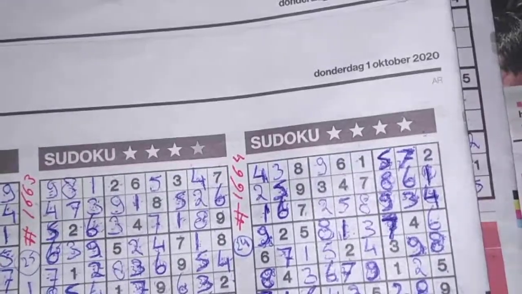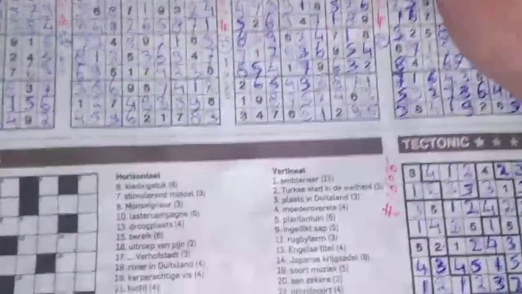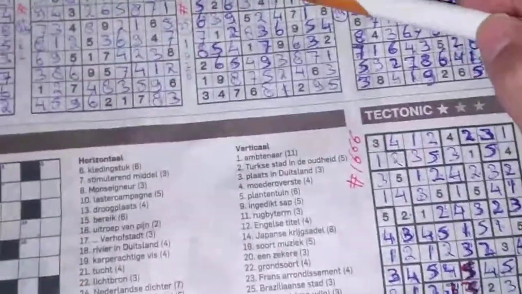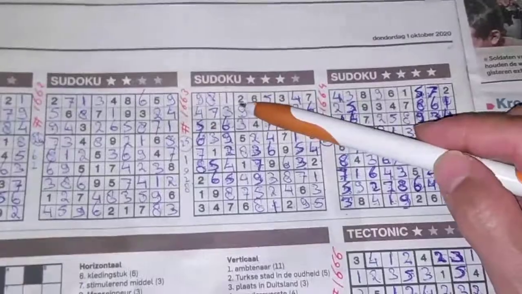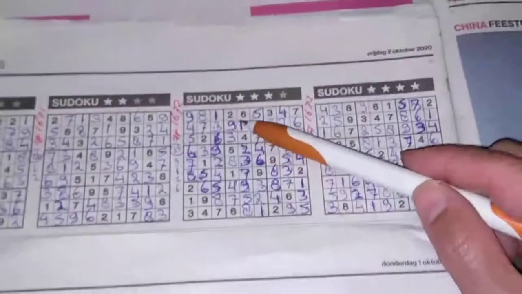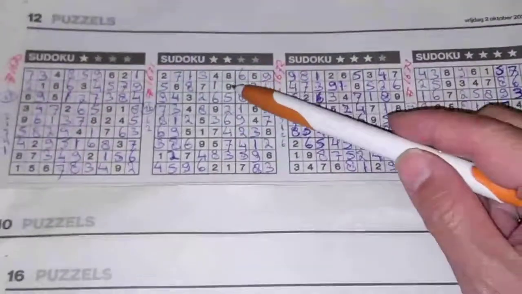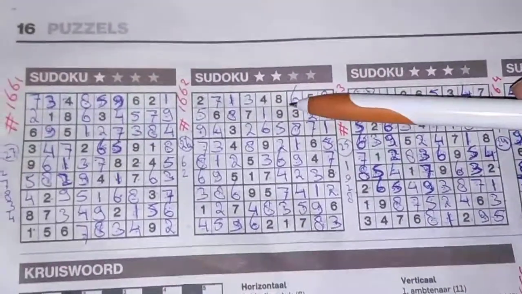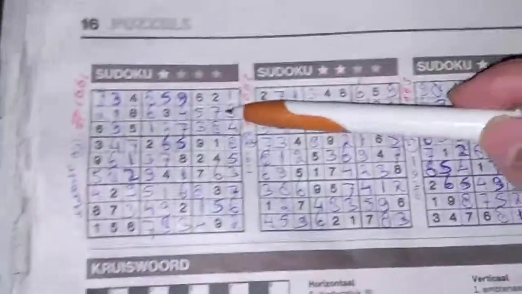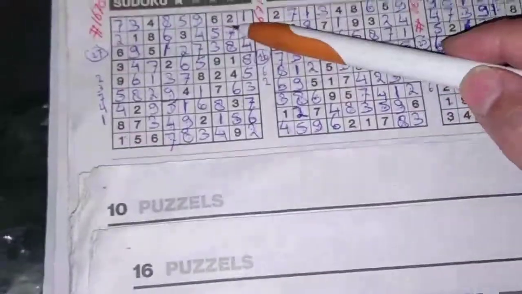How could that be? Here. Look, the 2 and the 6. 26, 26, 26, 26, 48, 48, 62, 62. Yes, they've printed the same.